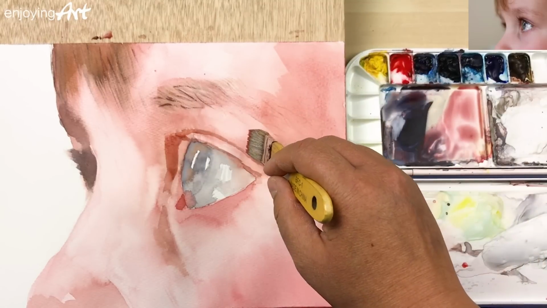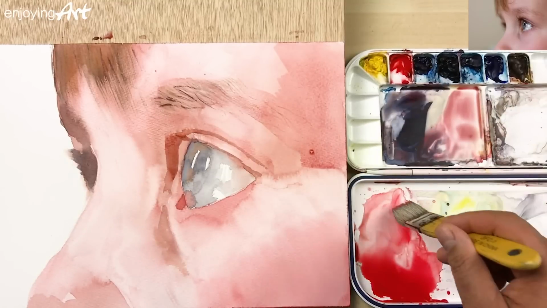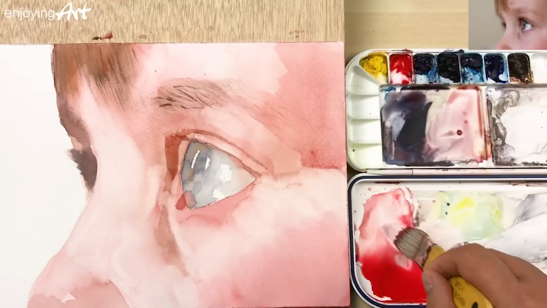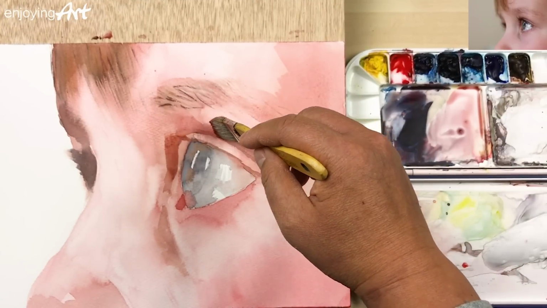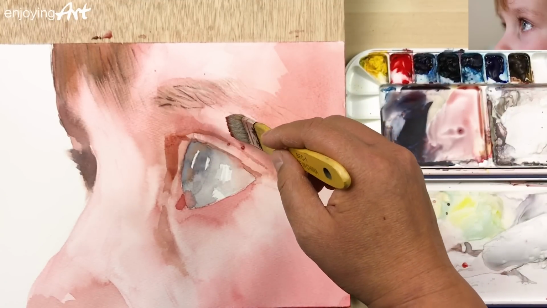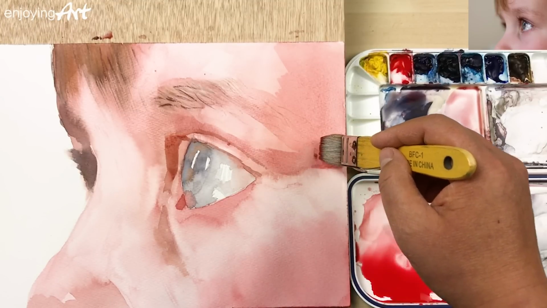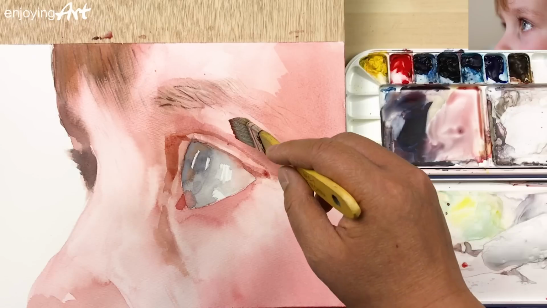And take a look. Now we come to the eyelid, and above this line, the color is gradually turning. So I'm going to have the color a little bit darker above this line, so it looks like the form, the shapes around the eyelid, around the line.